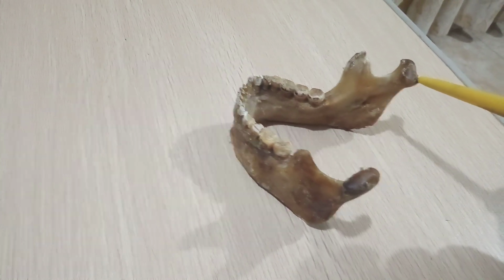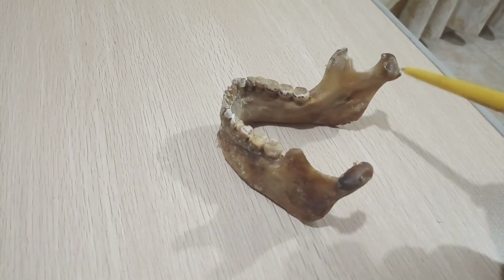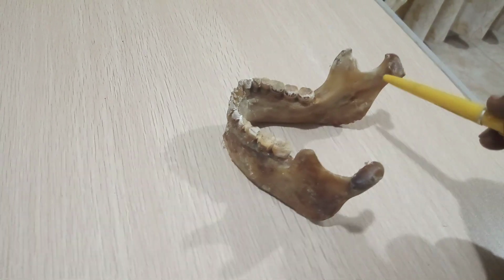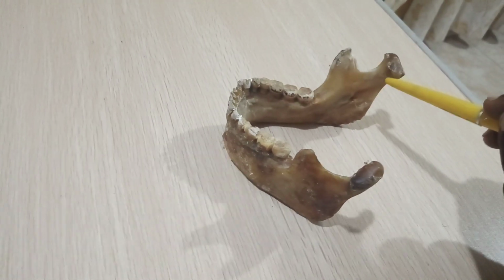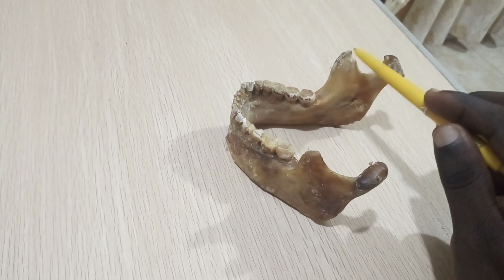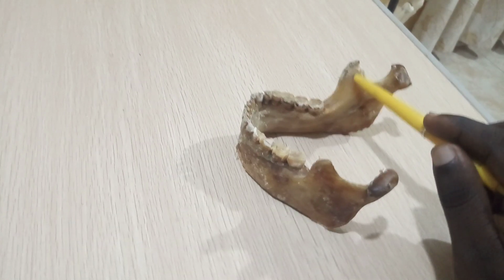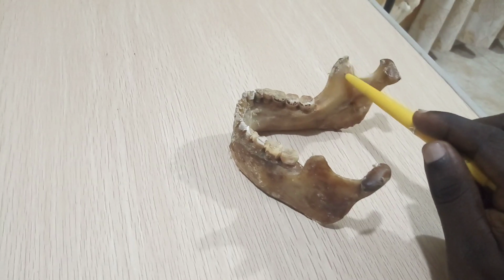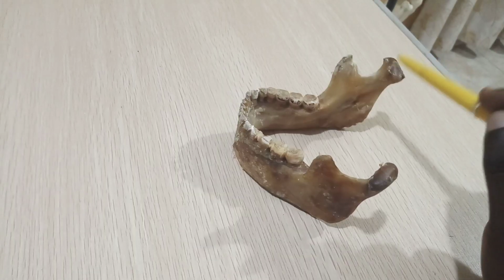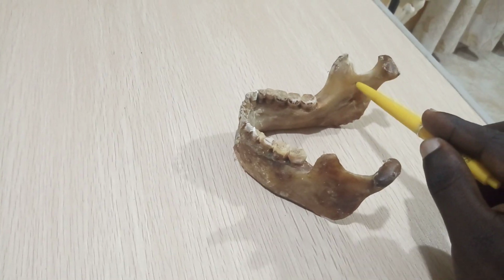The posterior process, known as the condyloid or condylar process, or condyle, has a head and also a neck. And this is the crown-shaped process which orients anteriorly, known as the coronoid process. In between the coronoid process and the condylar process is the mandibular notch.